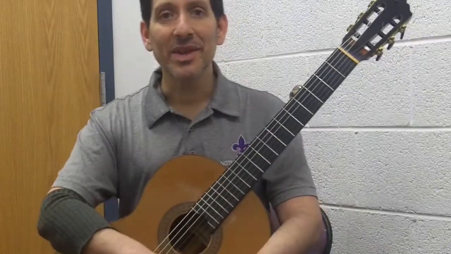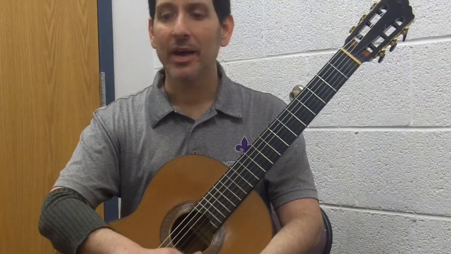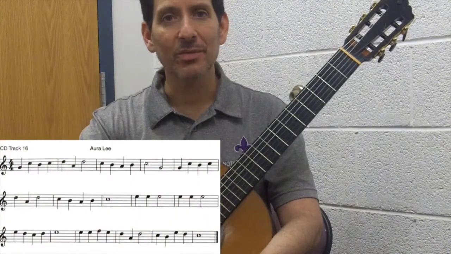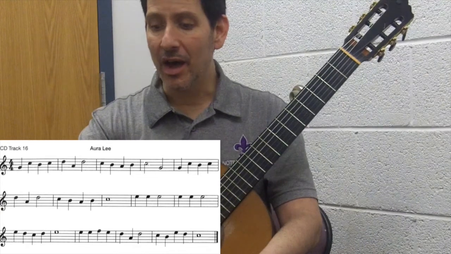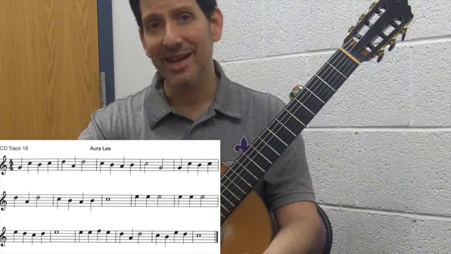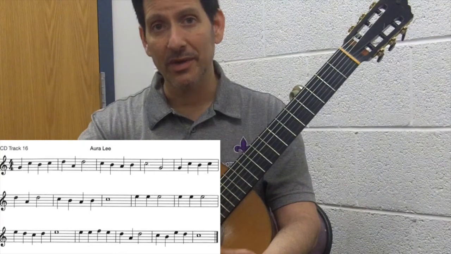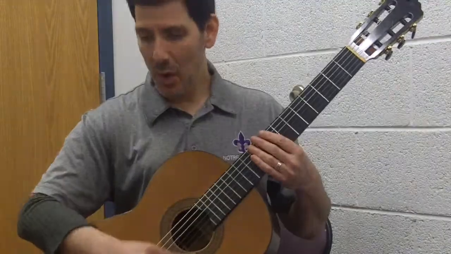So the first of these two pieces is an old folk melody titled Oh Riley. Elvis Presley made it famous with his song Love Me Tender from the 1950s. This is a very, very cool melody that gives us great exercise in playing through the notes on the top 3 strings. I'll go ahead and play it for you.